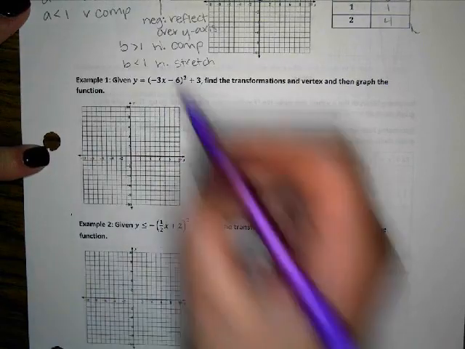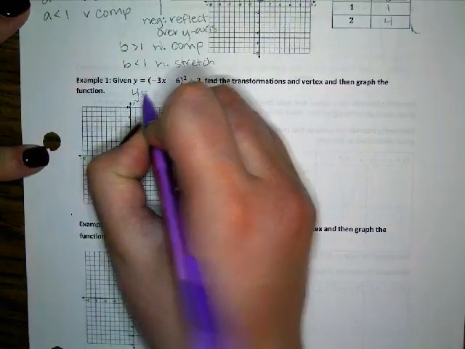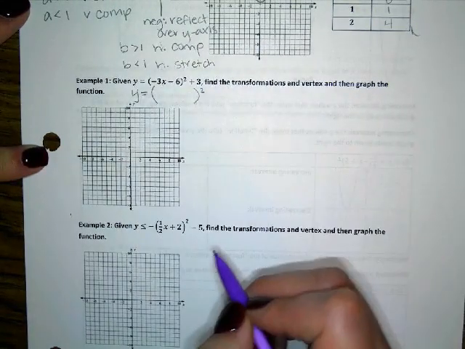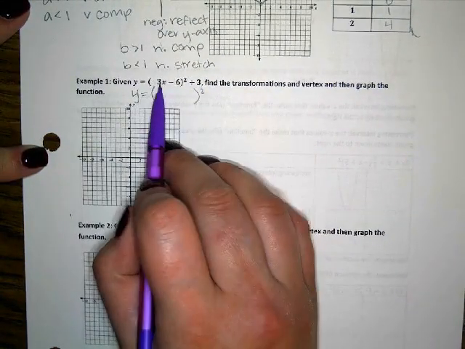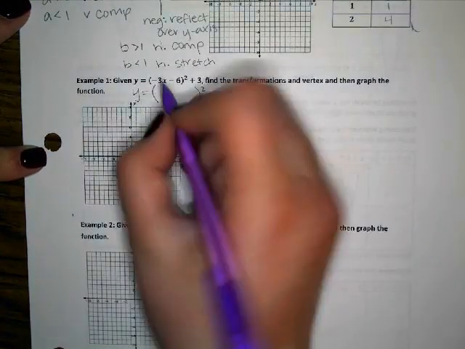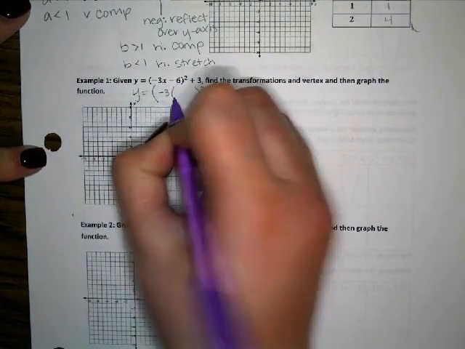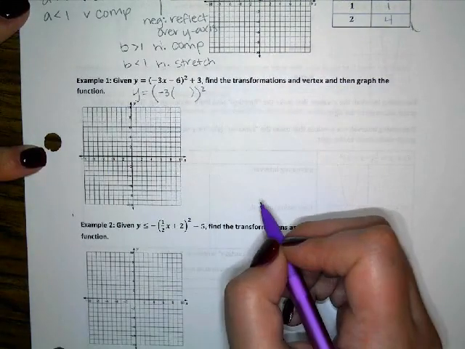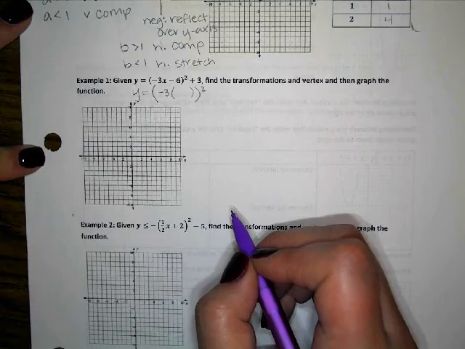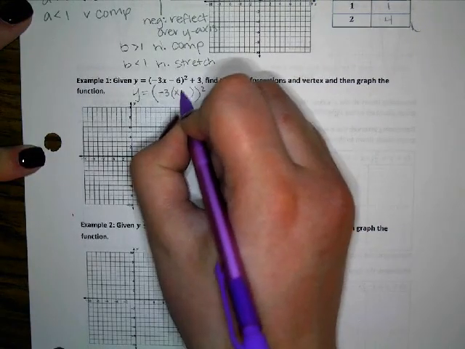So we're going to have y equals, I've got my big set of parentheses, but I need to factor inside. So what can I factor out? A negative 3 is what can be factored out. And when I factor out the negative 3, what is left over? Plus 2, x plus 2.